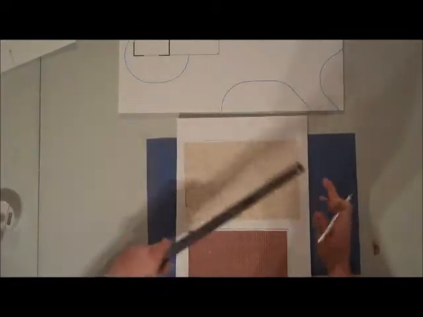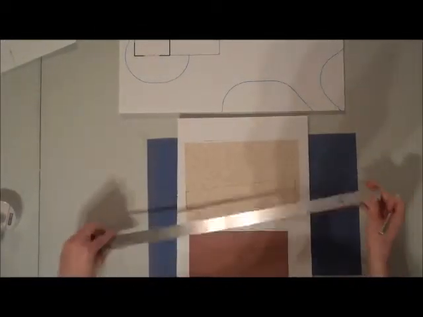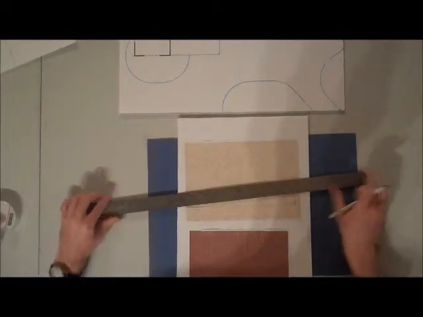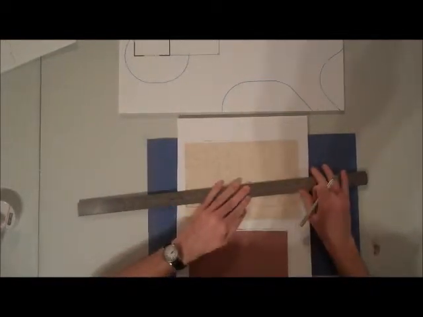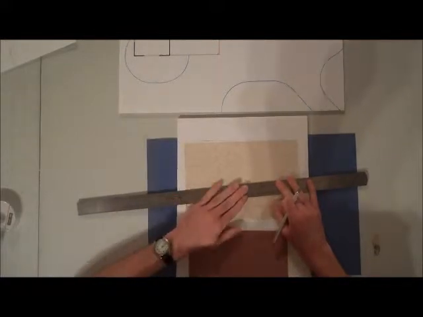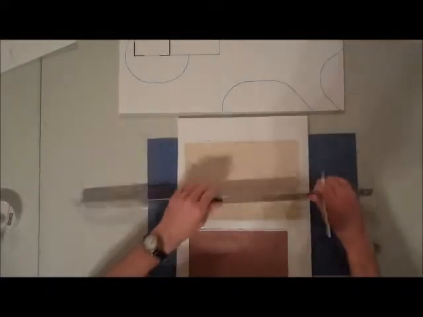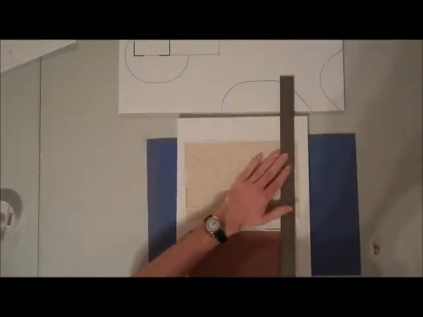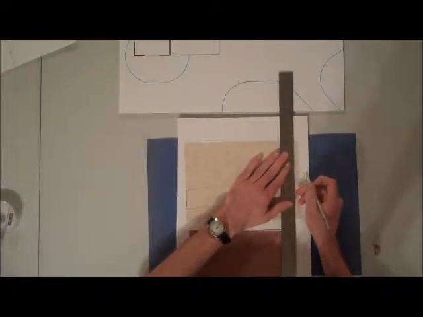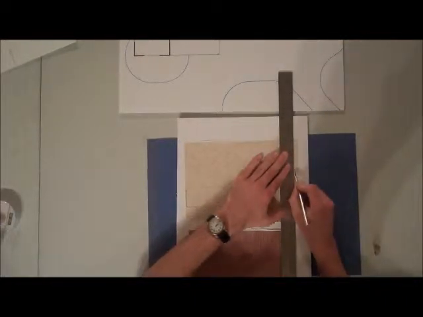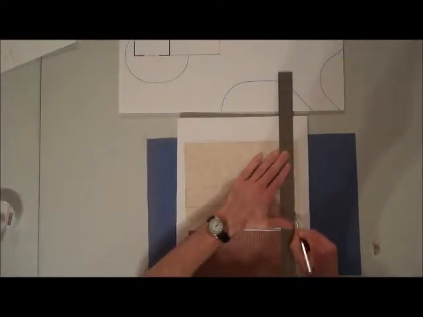Okay, the next thing you want to do is use a straight edge and an X-Acto knife to cut out the piece that you have drawn onto your textured foam core. It's important to make sure that the knife you're using is as sharp as it can be, and you want to cut using repetitive, shallow strokes.